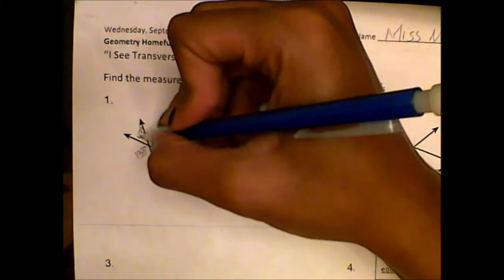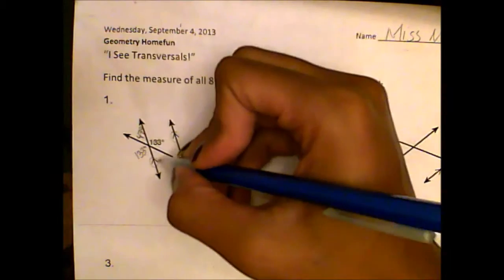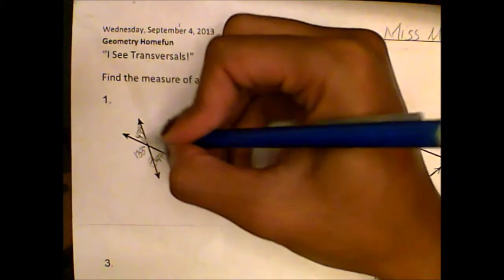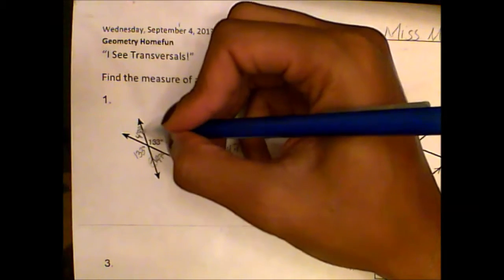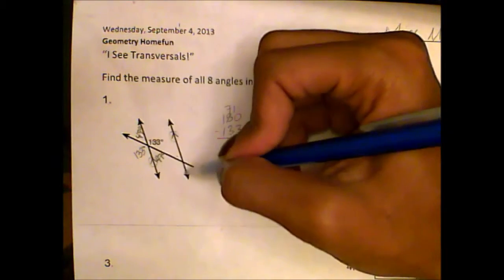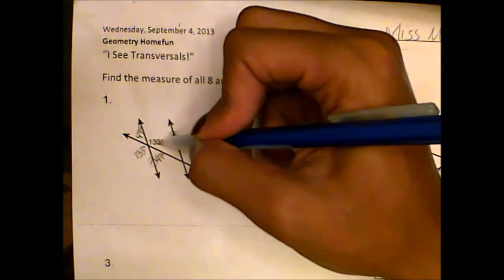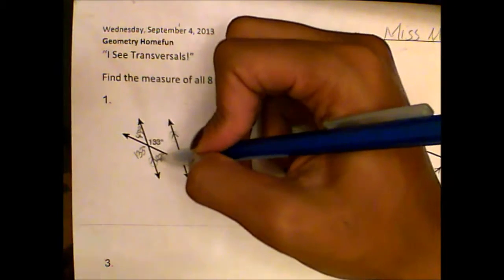So this angle measures 47 degrees. Now if this measures 47 degrees, then this one right here also measures 47 degrees because these two are vertical pairs. So again, if you have 2 parallel lines, then vertical pairs are congruent. So 133, 133, 47, 47.